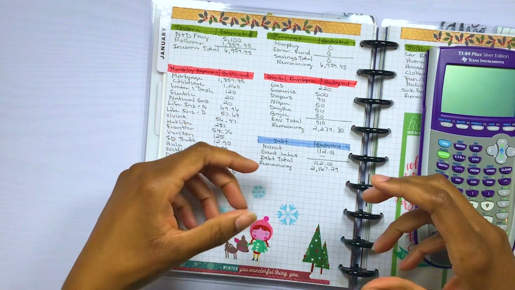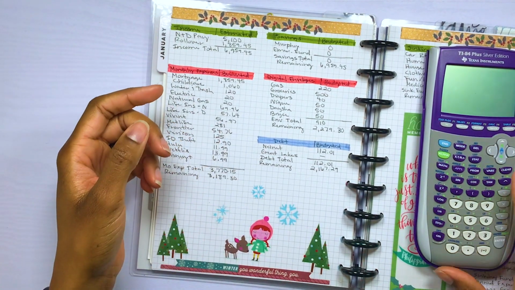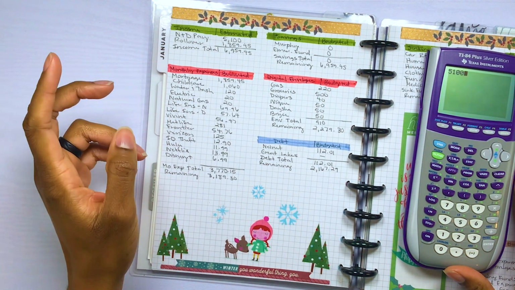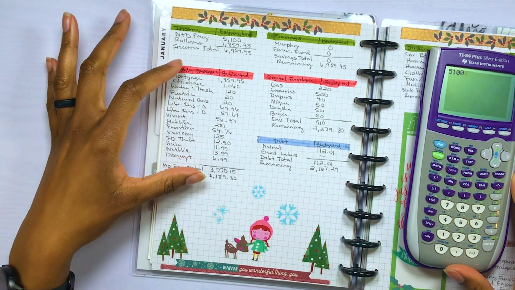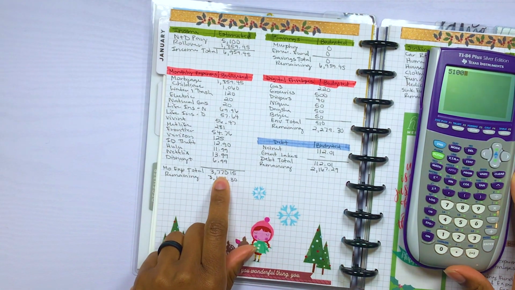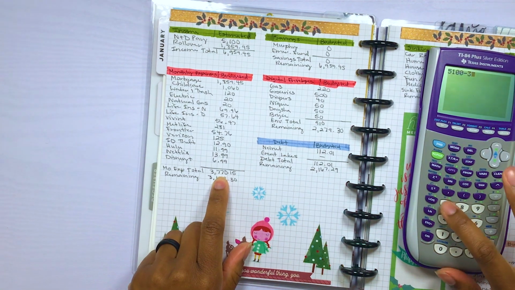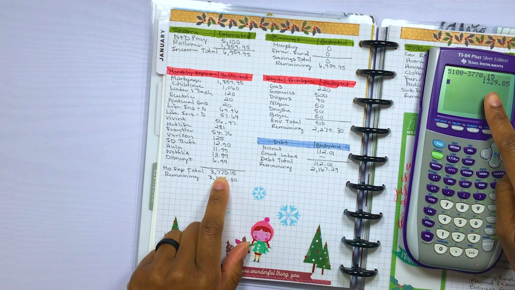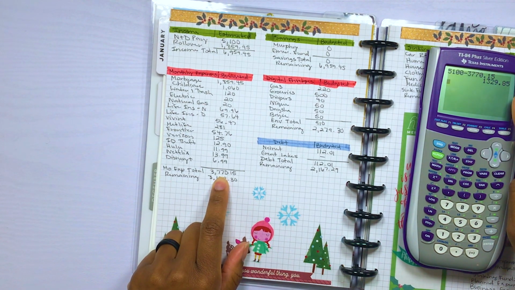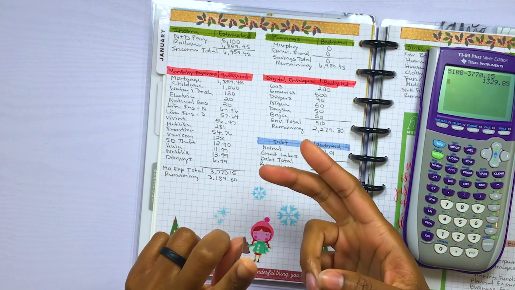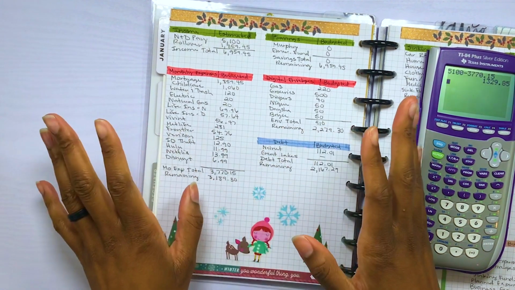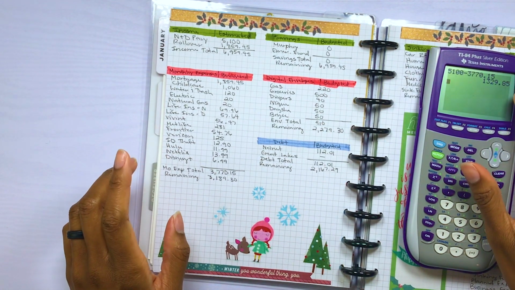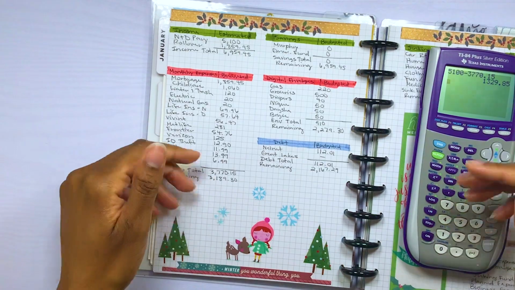I'm going to start with my monthly income, and our monthly income right now is $5,100. After I deduct all of my monthly expenses, which total $3,770.15, I have $1,329.85 remaining for digital envelopes, sinking funds, and anything else that I want to do with our money for that month. So this $1,329.85 is going to be my starting point.